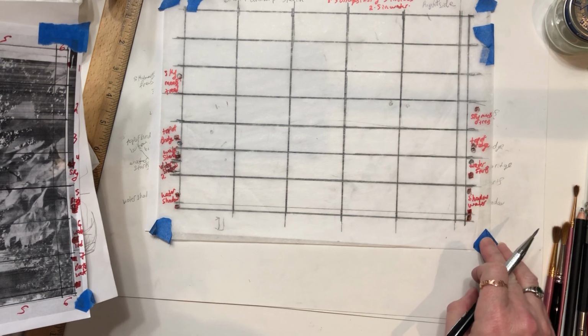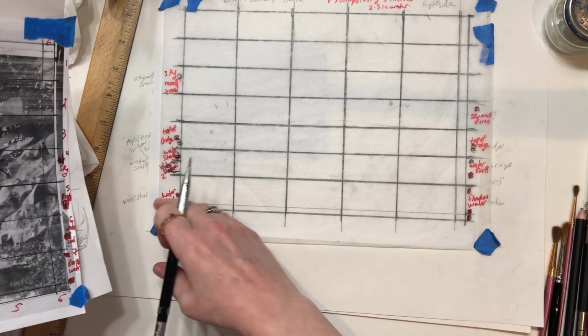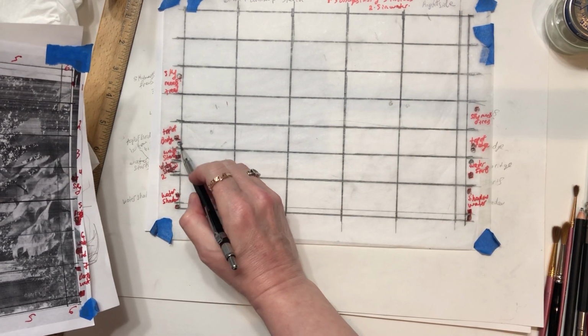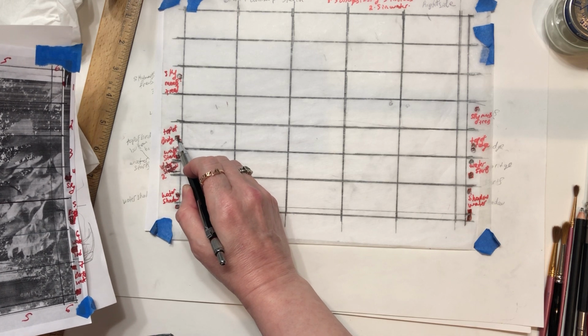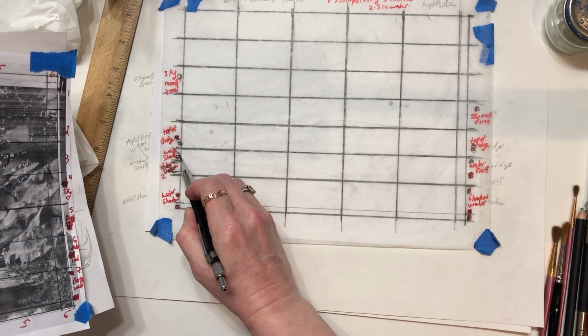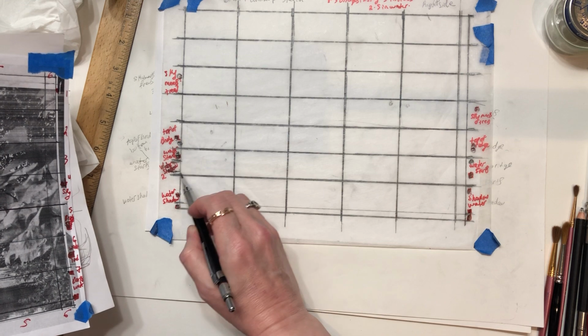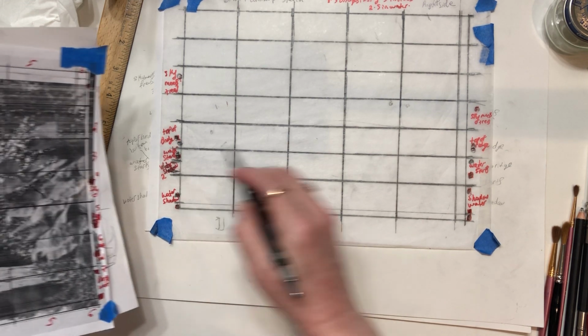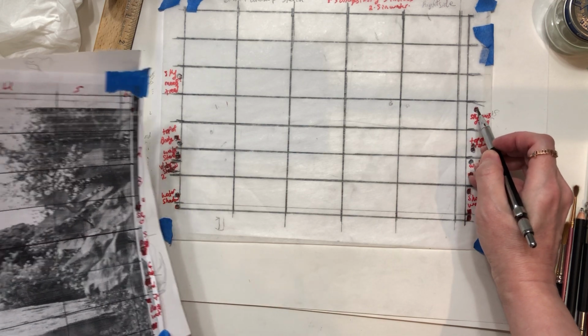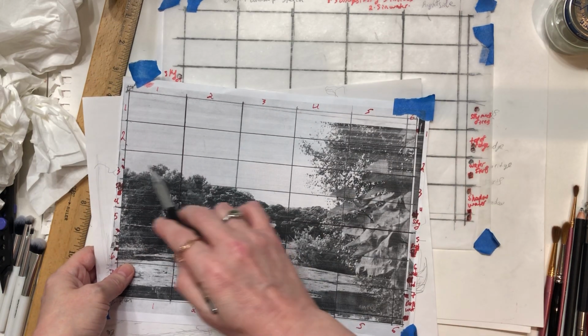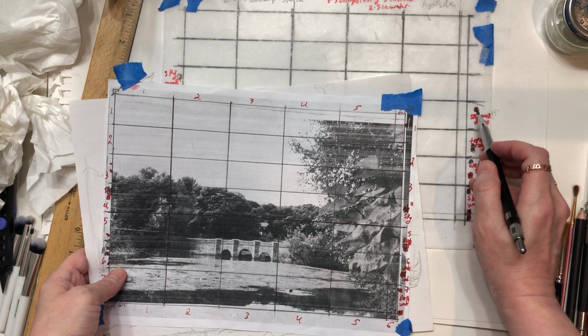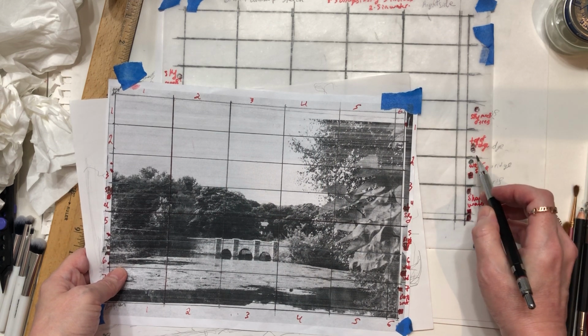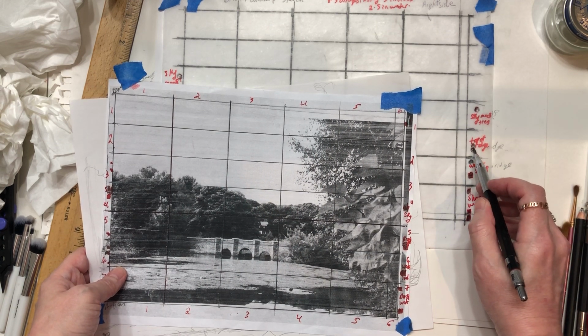I'll just tape this down. This tape is getting kind of old, so it may not work perfectly. This is the top of the bridge. This is where the water starts. Water shadow. Second water shadow. Here is where sky. And you can see this line is a diagonal line that's going down, so it might be a little bit lower on some sides.